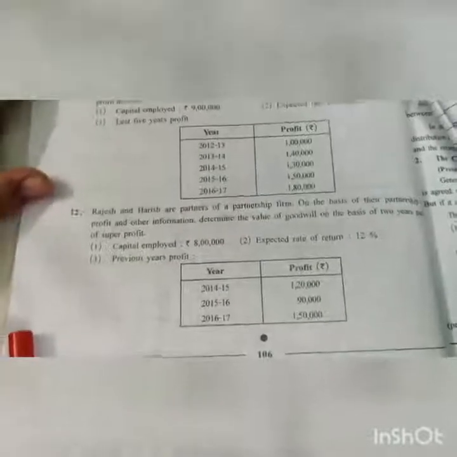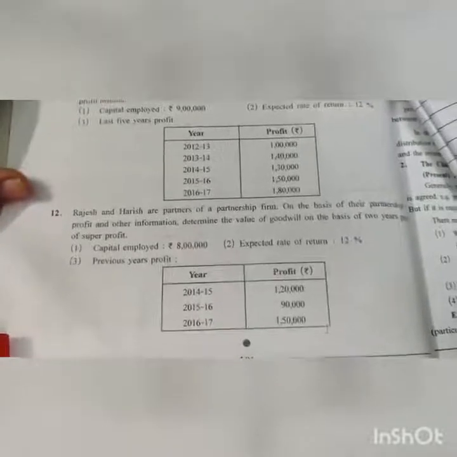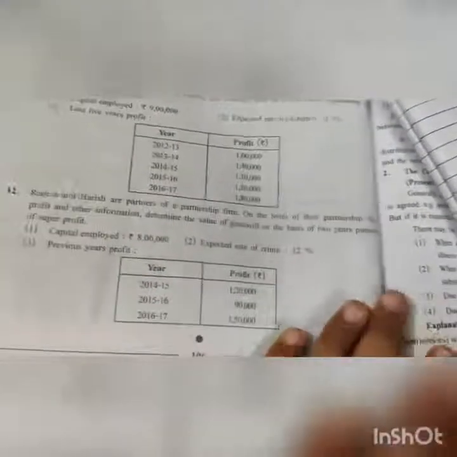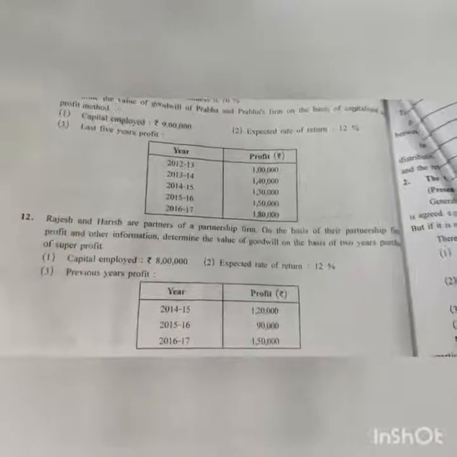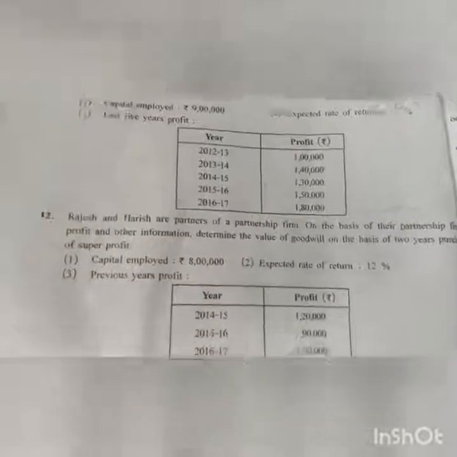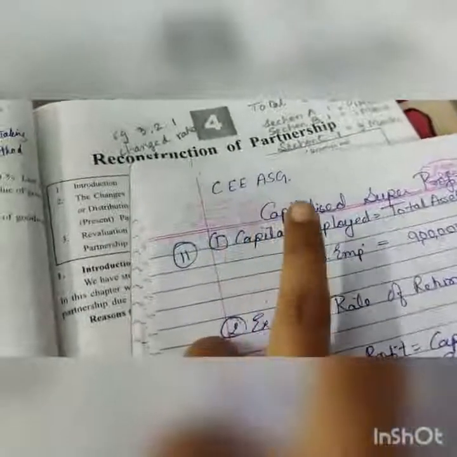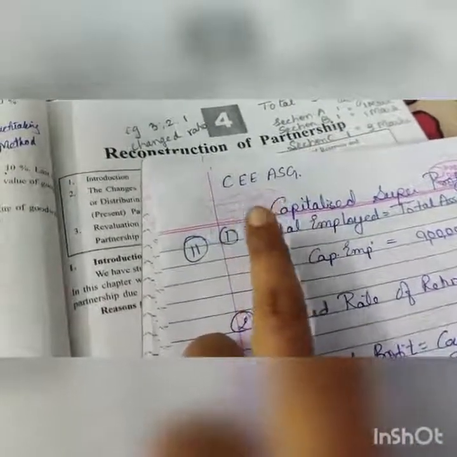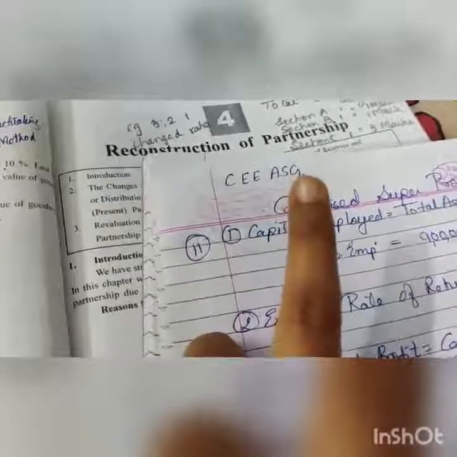Now see the last sum of this chapter, that is sum number 12. Rajesh and Harish are partners of a partnership firm. On the basis of their firm profit and other information, determine the value of goodwill on the basis of 2-year purchase of super profit. It means this is a simple sum, only everything is given. You have to do the sum by the super profit method, for which you have to follow the 6 steps. That is, the 6 steps are CEEASG: capital employed, expected rate of return, expected profit, average profit, then super profit, and then goodwill.